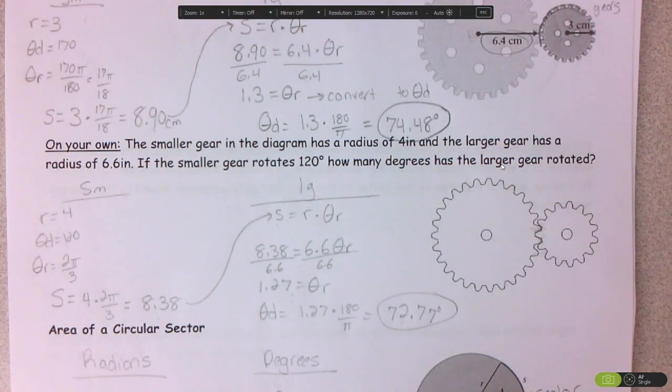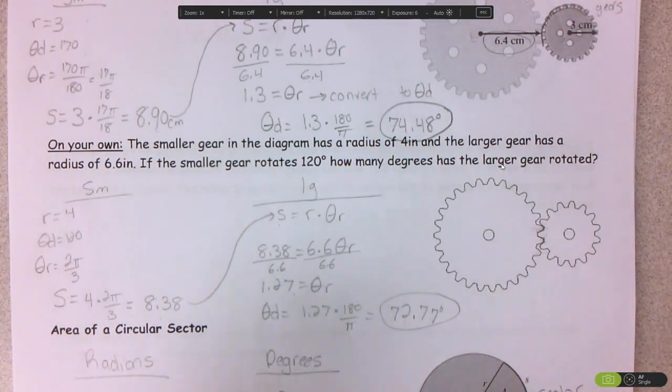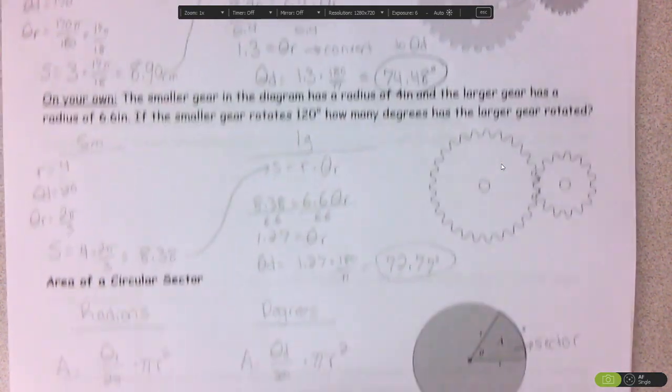72.77 degrees. Okay, so you'll see gears a lot in clocks and cars and things like that. So this math is kind of going on behind the scenes when you're working on cars, or if you ever work on clocks or anything with gears. There's lots of machines that use gears. Okay, so moving on.